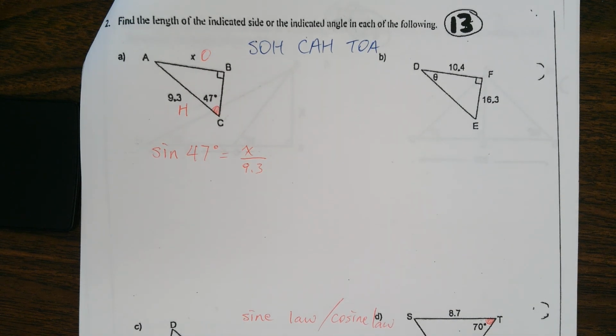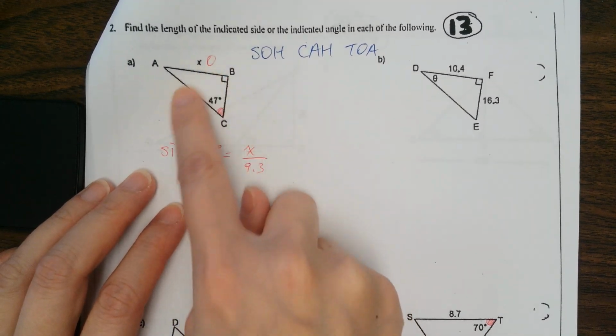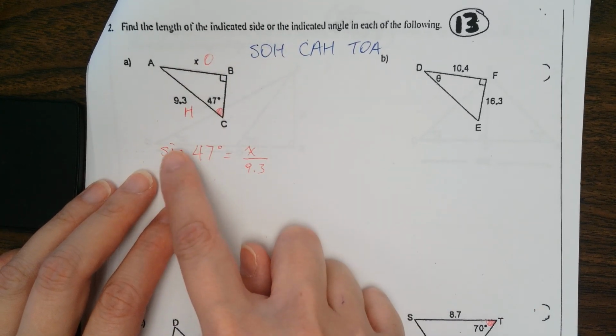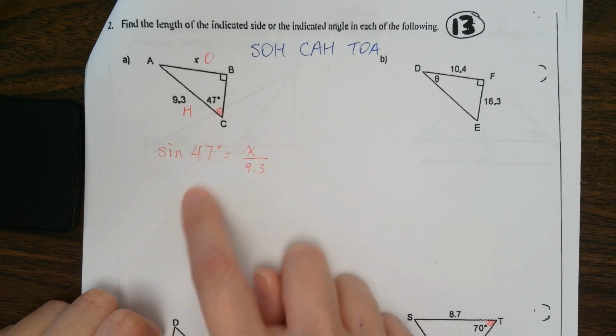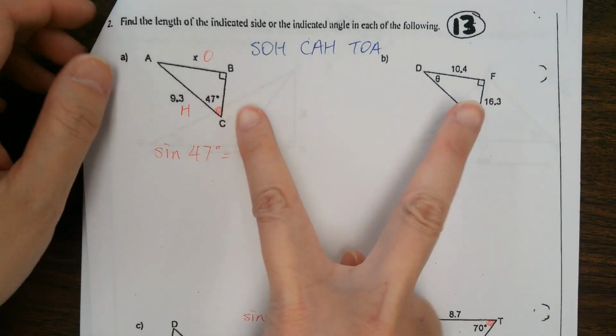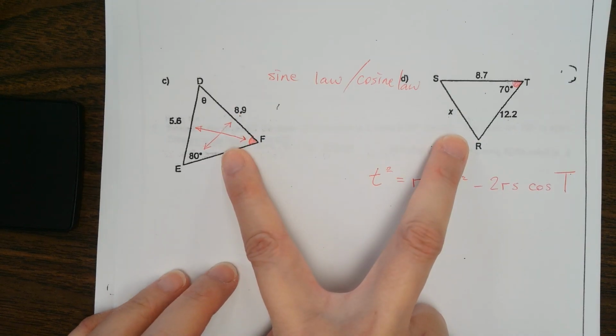So make sure the first thing is one, your calculator is in degree mode. Second is to label your H, O, and A. So then O and H, that means I'm doing sine. So sine that, cross multiply, divide, and you get your answer. Same thing for B. On the bottom right here, notice these are not right angle triangles.